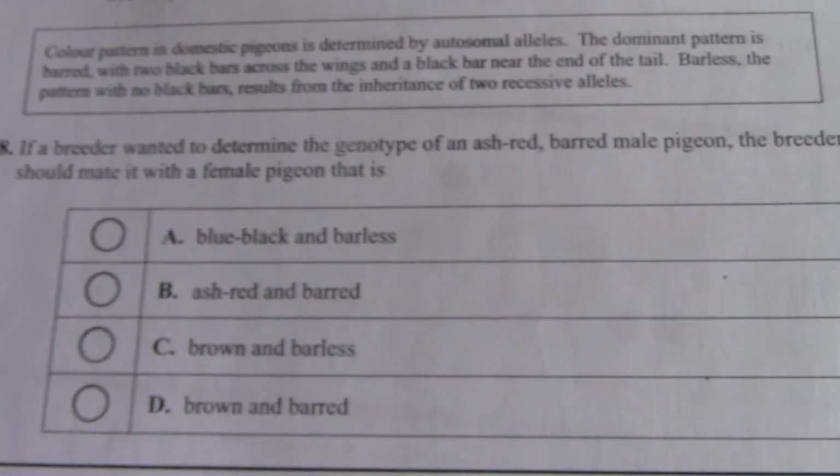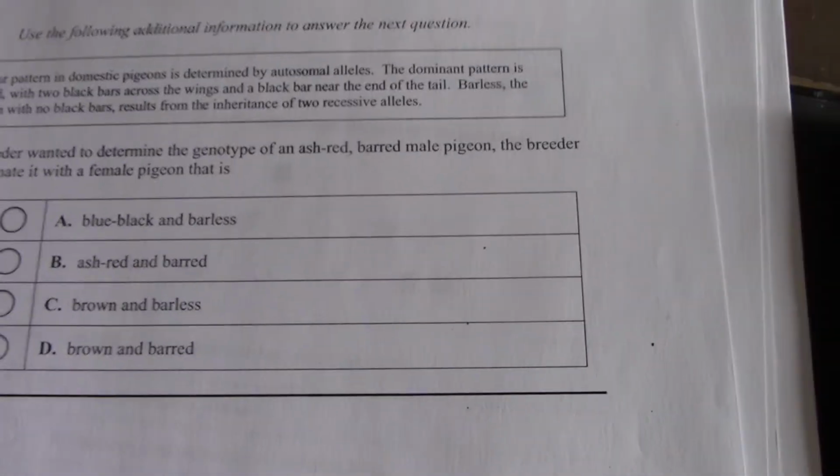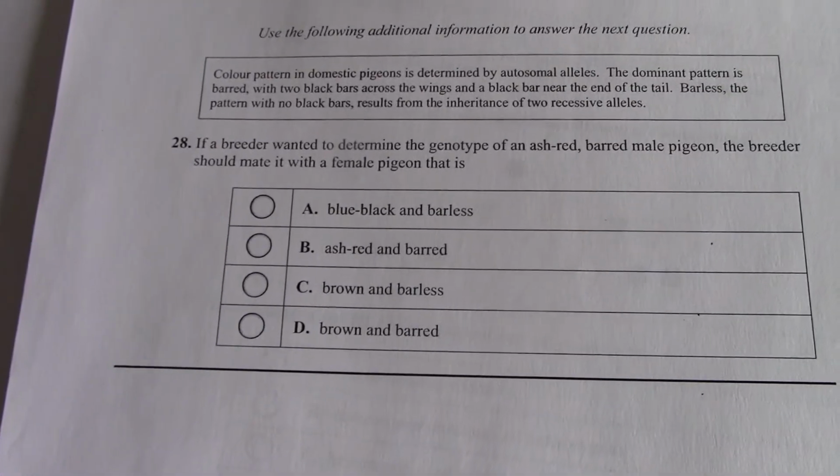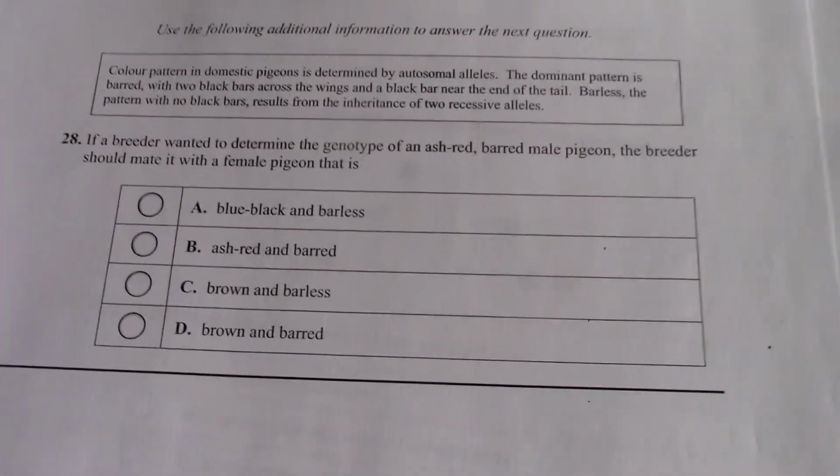Okay. So if a breeder wanted to determine the genotype of an ash red barred male pigeon, the breeder should mate it with a female pigeon that is what? So the male pigeon is barred, and then he is ash red. We don't know which genotype that is.